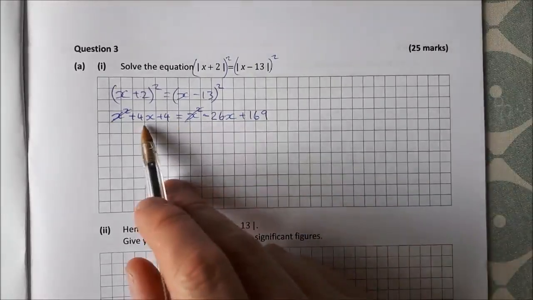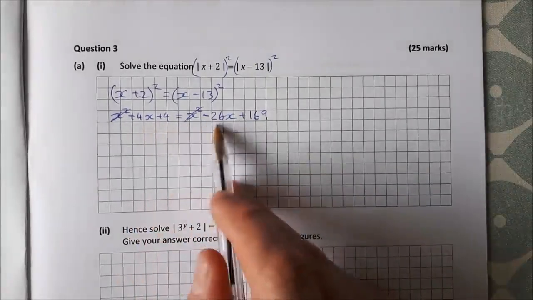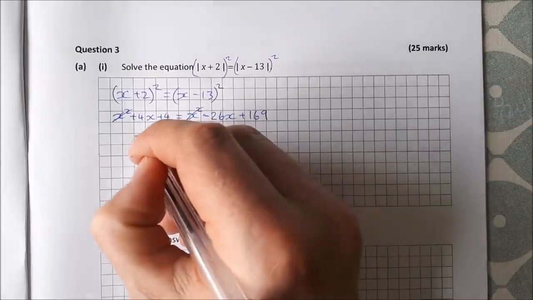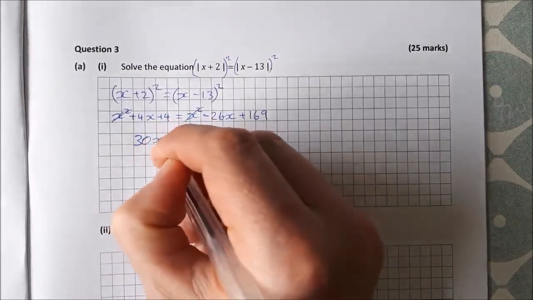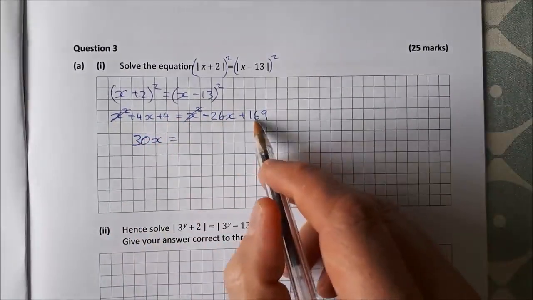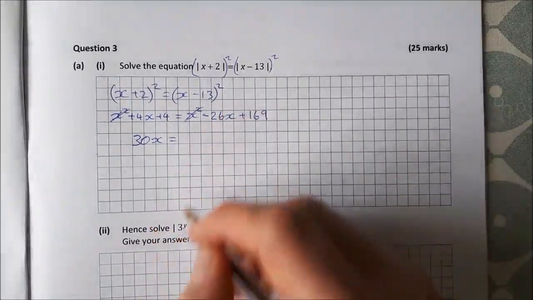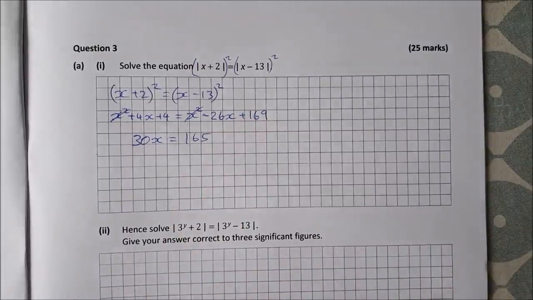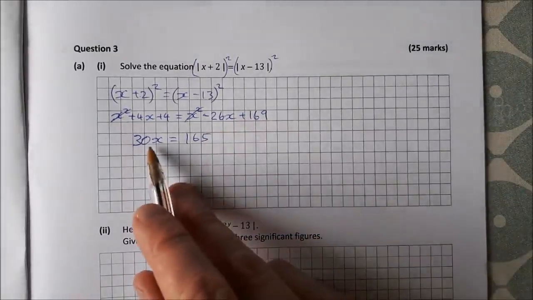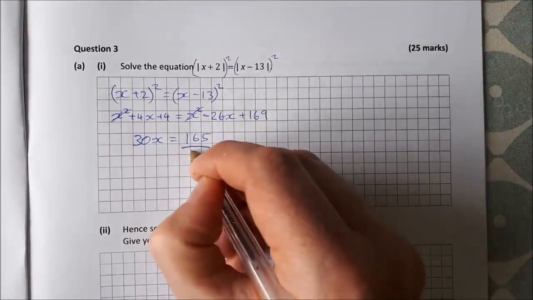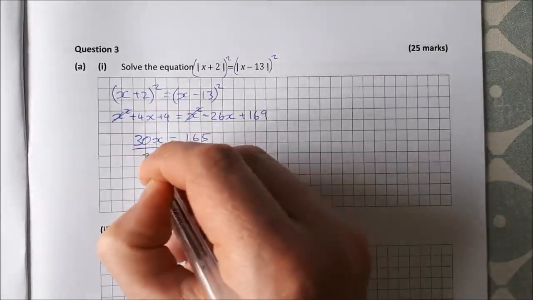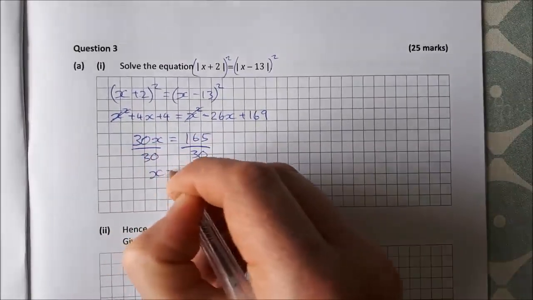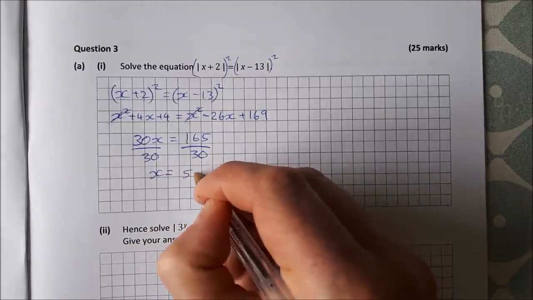And then if I take x's to one side, 4x minus 26x, that will be 30x. And then 169 minus 4, that's going to be equal to 165. So if I want to find x, then I just divide by 30 on both sides. So x is equal to 5.5.